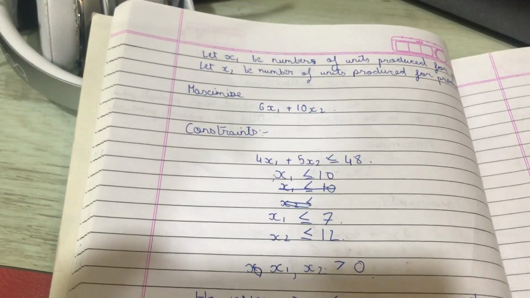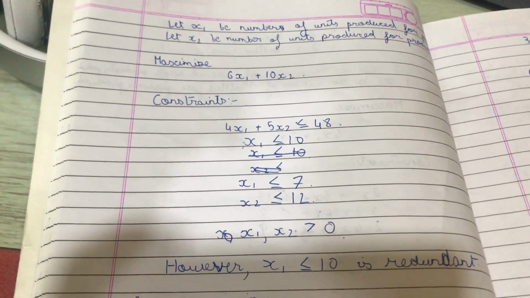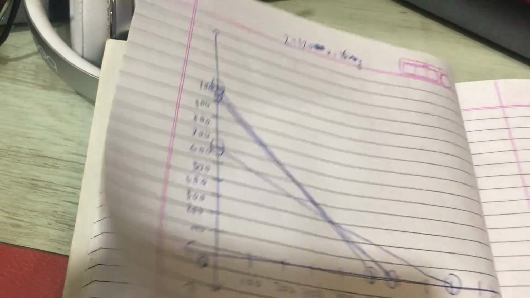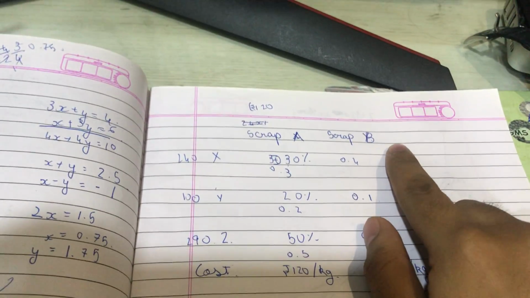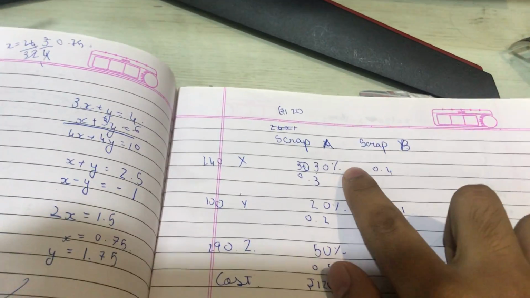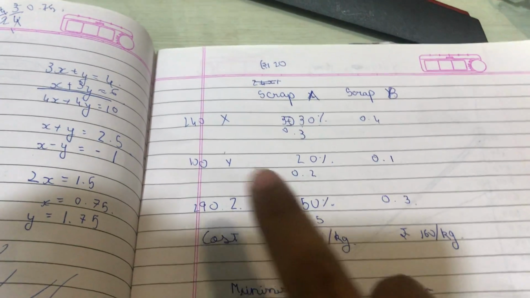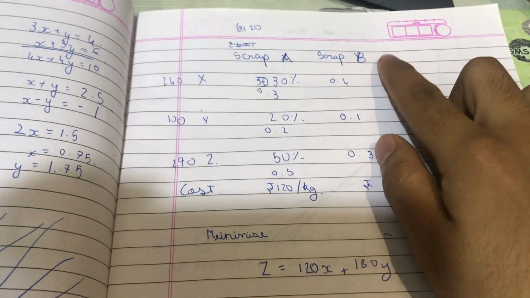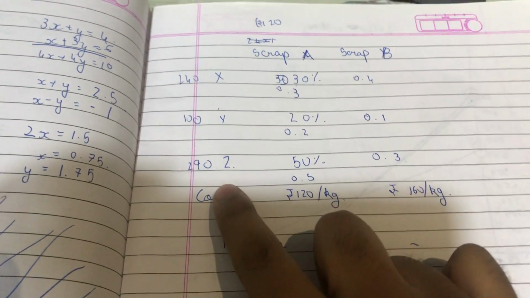This equation has been solved. Yeah, okay, this one I haven't solved. I have this question here. Great. So this is the whole situation that has been given to us: we have scrap A and scrap B. In scrap A we have 30% of X, 20% of Y and 50% of Z, whereas in scrap B we have 40% of X, 10% of Y and 30% of Z.